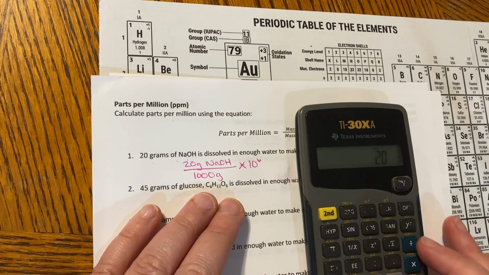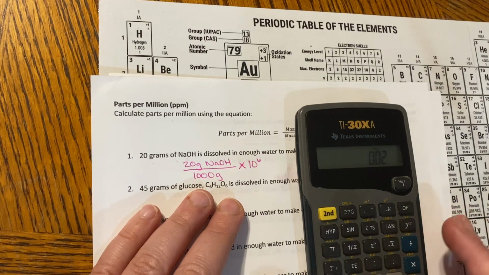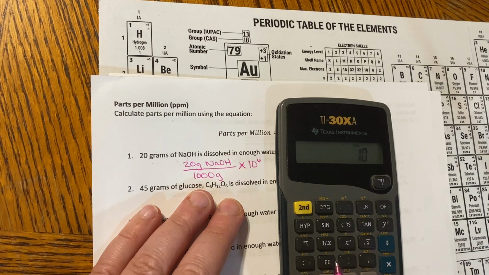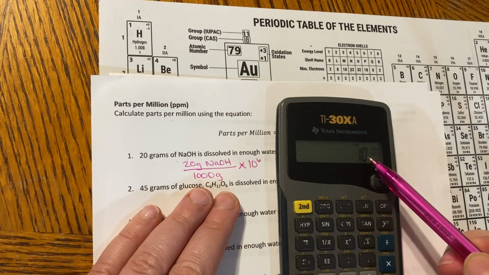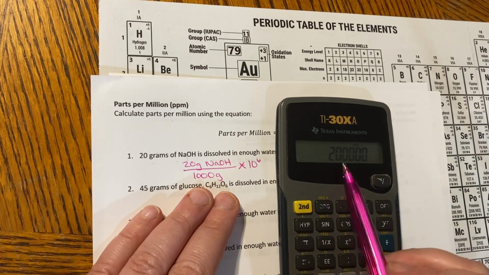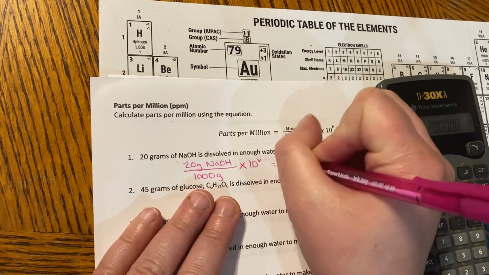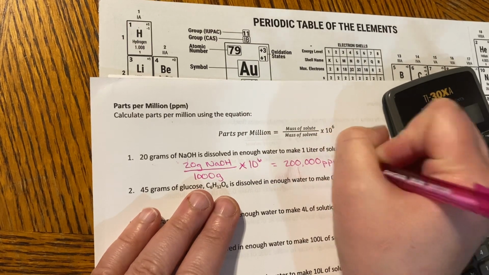So we'll have 20 divided by 1,000 times 10. And if you have an EE button, or there might be a times 10 to the power button on your calculator, you can hit that, and that's just telling you 10 to the power. I'm going to put in 6, and I end up with this for my answer, which is 200,000. And that's just going to be ppm, which is parts per million.